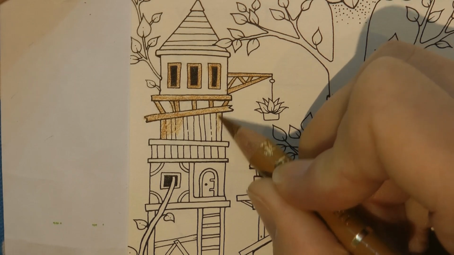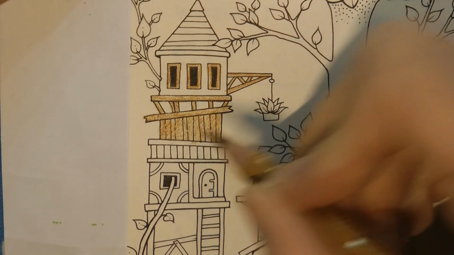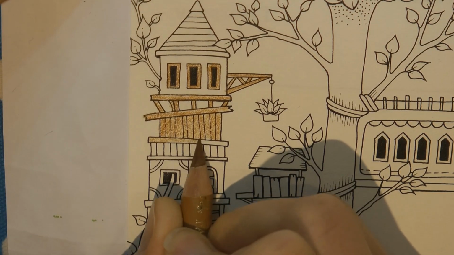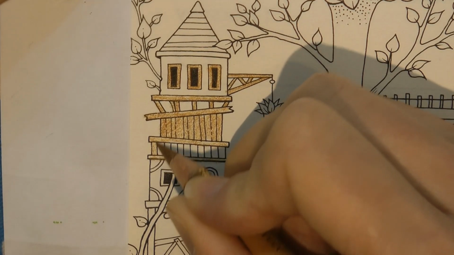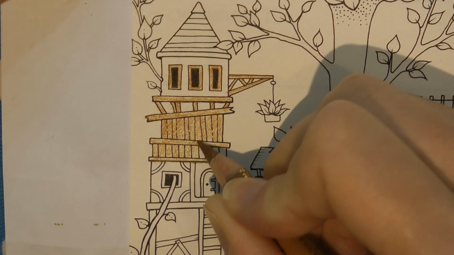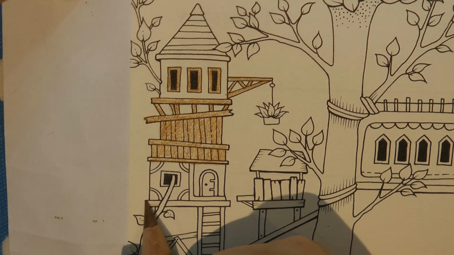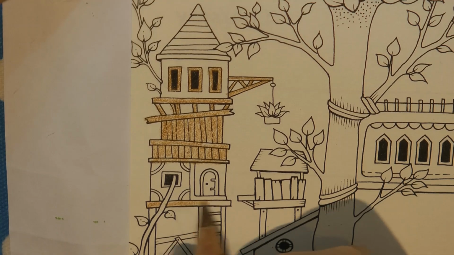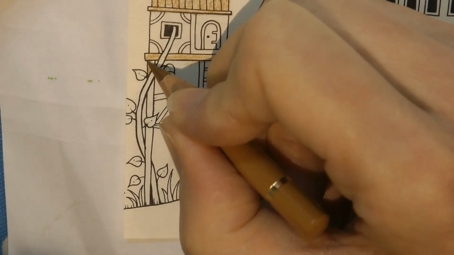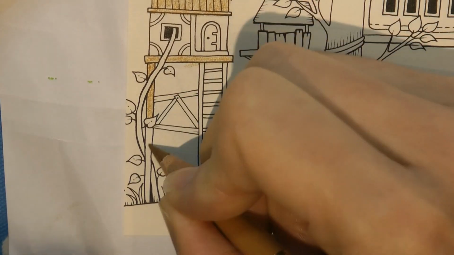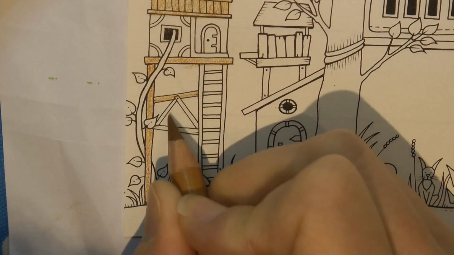And I'm trying to go in the direction of the wood as I colour, because if I get any lines it will actually add to the look. So this one is across, as is this one, but this one will be up and down. We'll do that platform, we won't do the ladder, I think it'll take too long. Oh, maybe we will. Push it up and we'll do the stilt part. Maybe we won't do the plants, we'll see how the time goes. And this wooden part here.